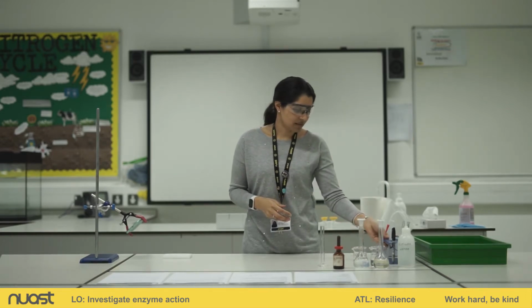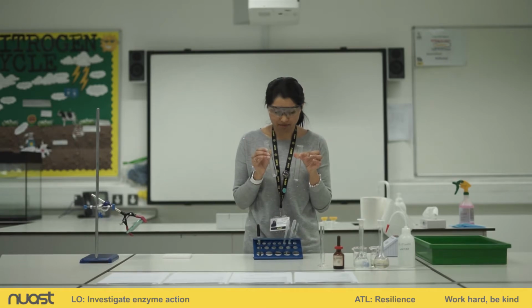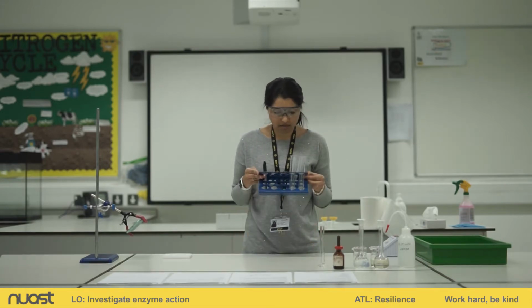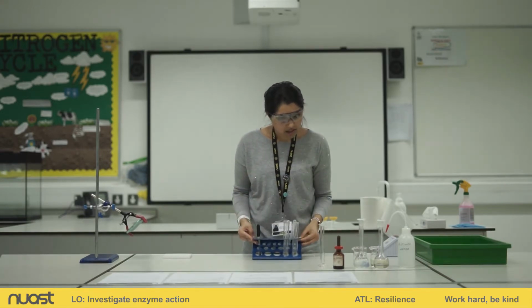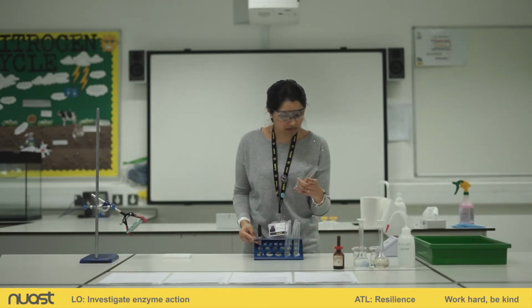Right, let's have a look at the equipment we'll need. So, the first thing on my list is eye protection. I've got that on already. The next thing we need is 2 boiling tubes. So, I have 2 boiling tubes. Then we have the boiling tube rack. That's what the blue thing is here. Next, we need a 10 centimetre cubed measuring cylinder.